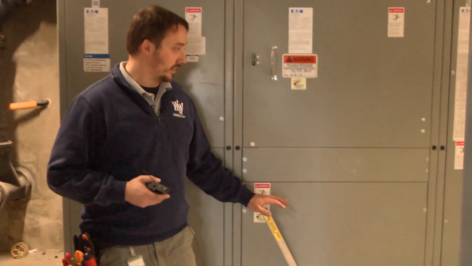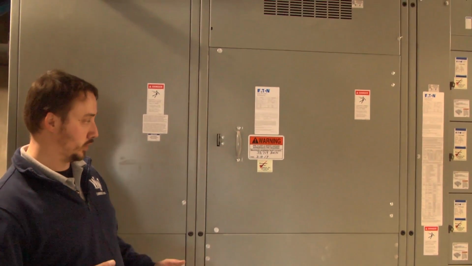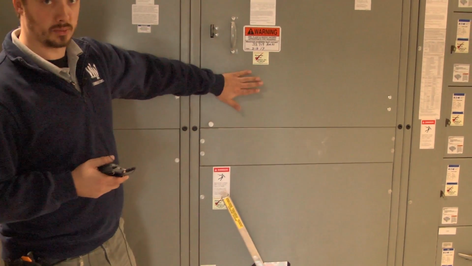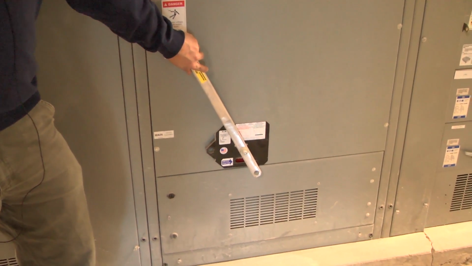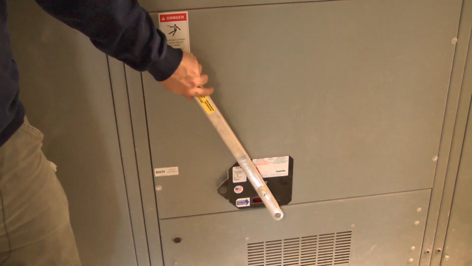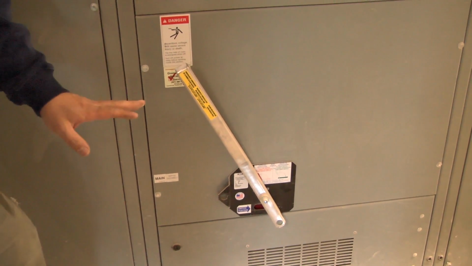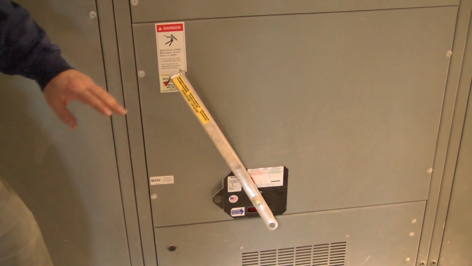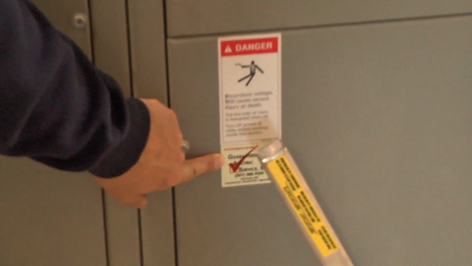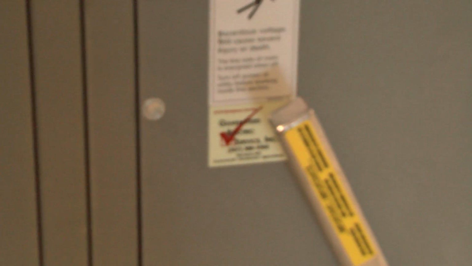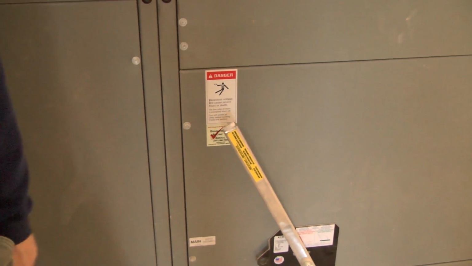All right, this is the main electrical control cabinet for the entire building. This is the main switchgear here. This is the main lever that'll shut off the power to the entire building. So if there's ever need for that, this is where that's located. If there's any questions or concerns or anything doesn't work right, the number for the electrician is right here on the sticker, Guarantee Electric. And they can more than happy help you out with whatever you need.